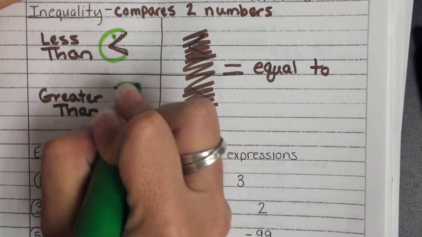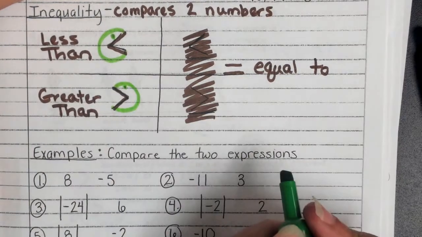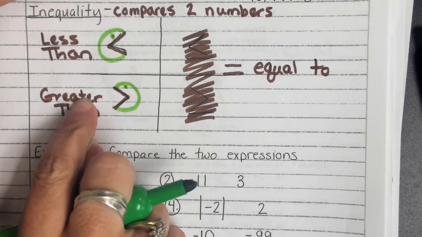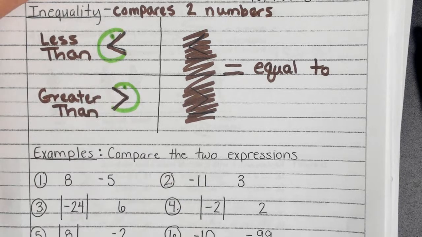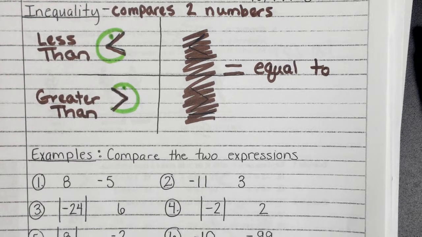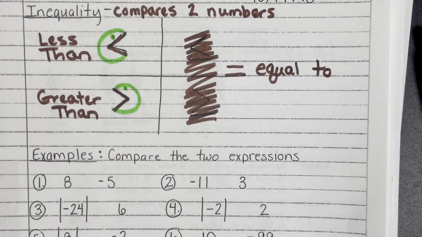Even if I do this and I draw a Pac-Man around that little guy, he is still going to eat the bigger number. The greater number should be on this side. It's up to you. A lot of y'all used to do little alligator teeth and all that. That is fine. It's just alligator teeth take too long.